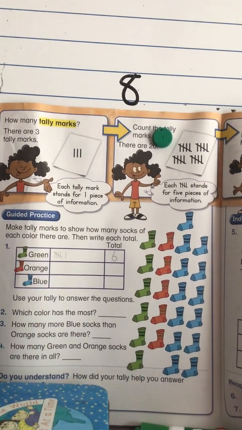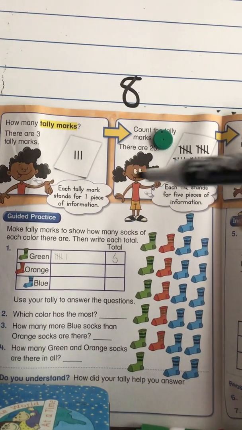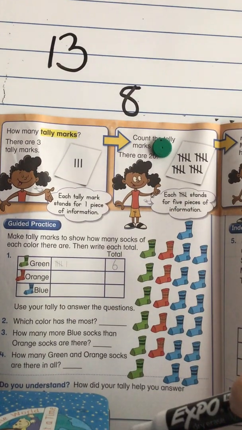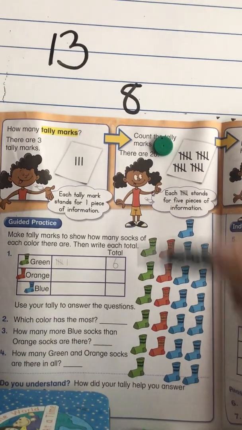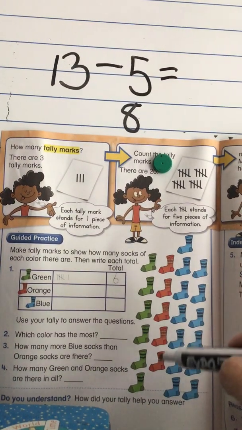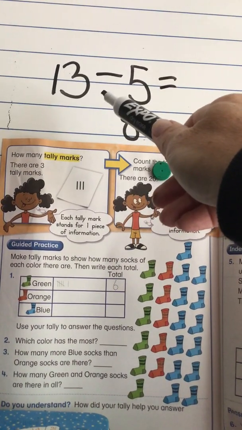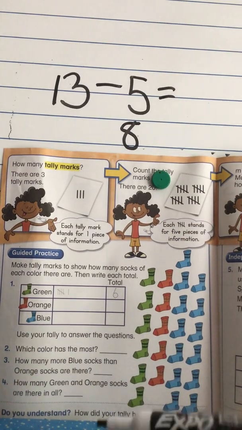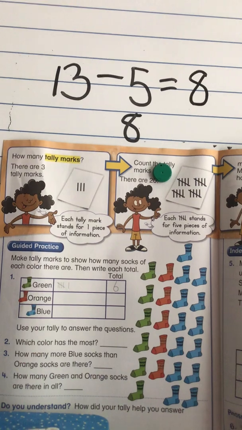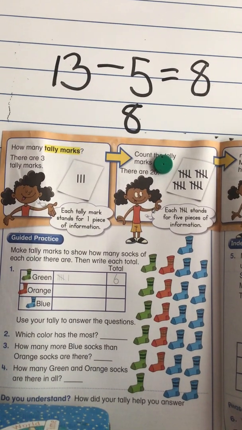If we didn't have a picture there to help us, we would do a subtracting problem to find this out. We would do 13 because we had 13 blue socks, and we would take away 5 because there were 5 orange socks that were the same as the blue. If I'm at 13 and I jump back 5 jumps, or I take away 5, I will land on 8. So 8 is our answer to number 3. There are 8 more blue socks than orange socks.